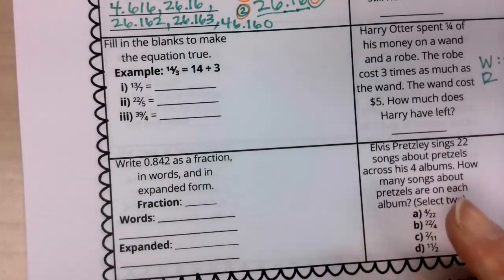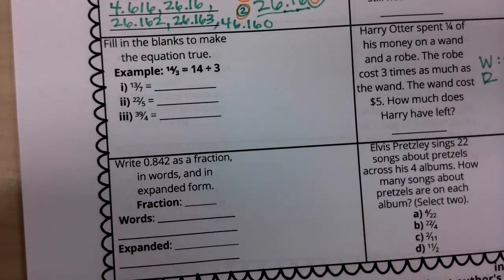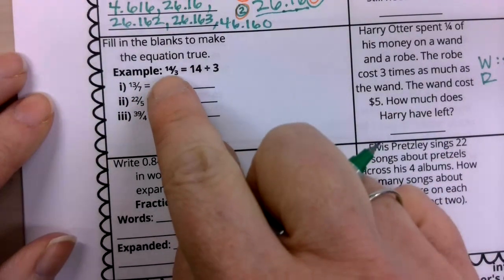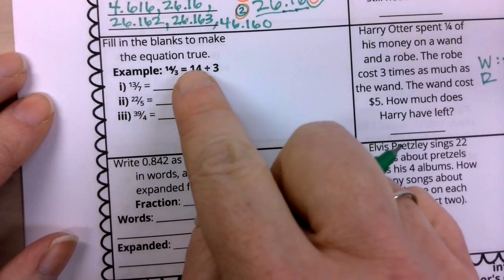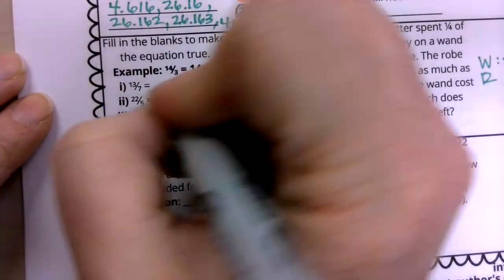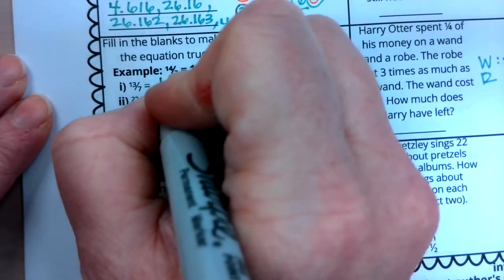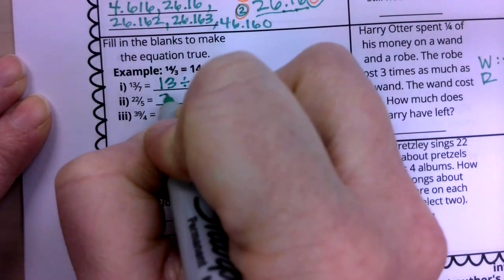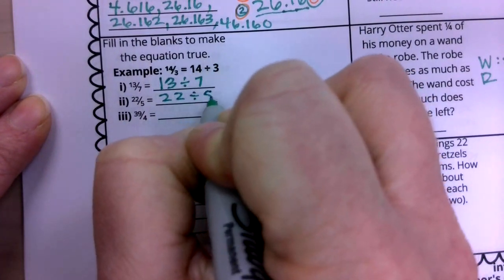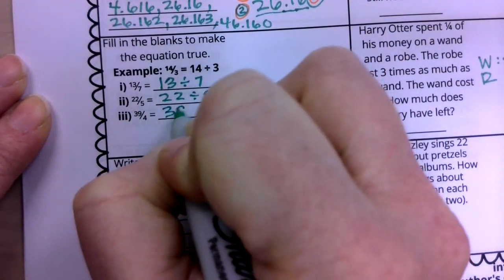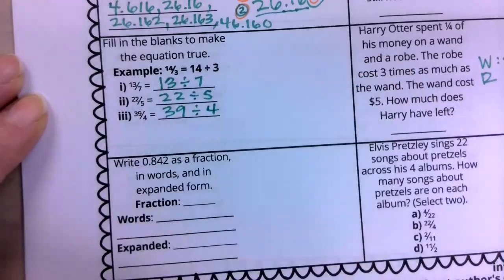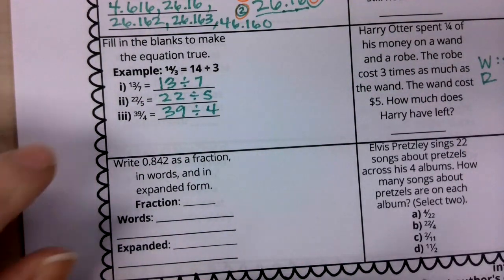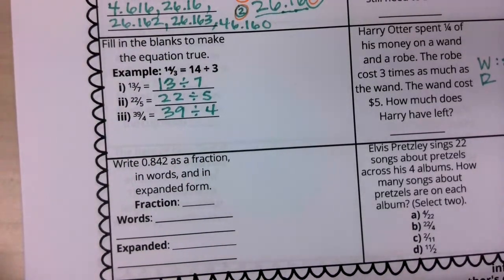I love this question because what we're doing is we're remembering that fractions are teeny tiny division problems. Notice our example. We have 14 divided by 3 equals 14 divided by 3. We're going to continue that. 13 divided by 7 equals 13 divided by 7. 22 divided by 5 equals 22 divided by 5. And 39 divided by 4 equals 39 divided by 4. That's all you have to do in those problems. We're creating an equation that is also expressed as our fractions.